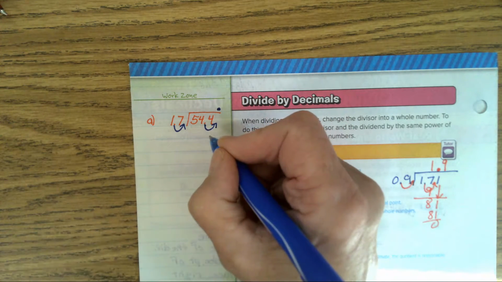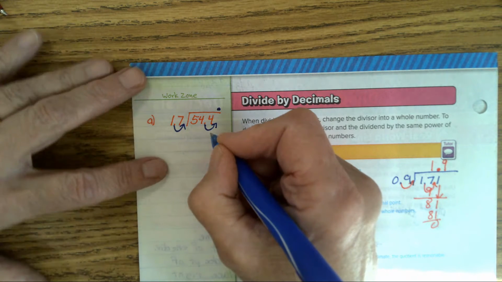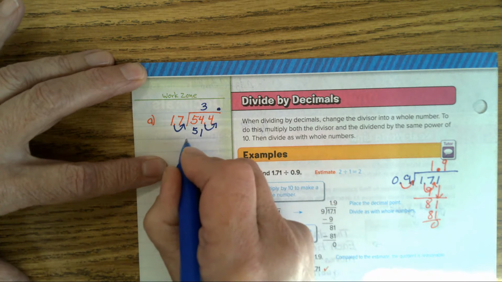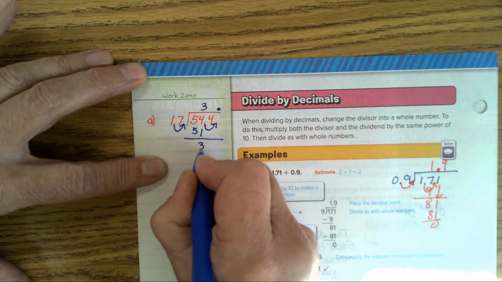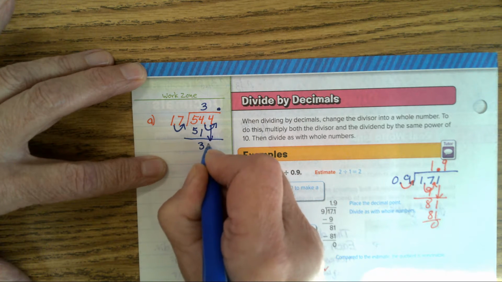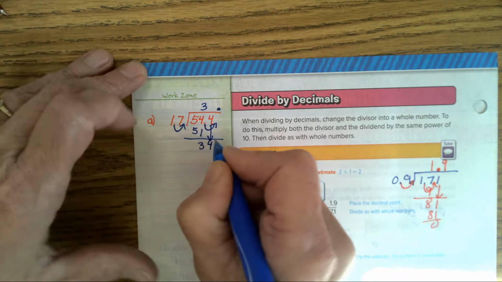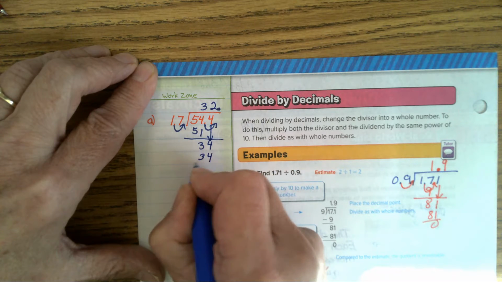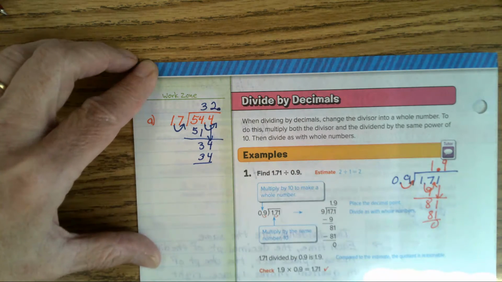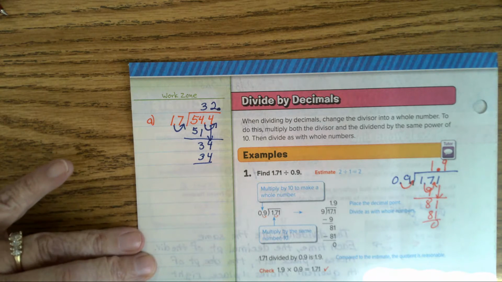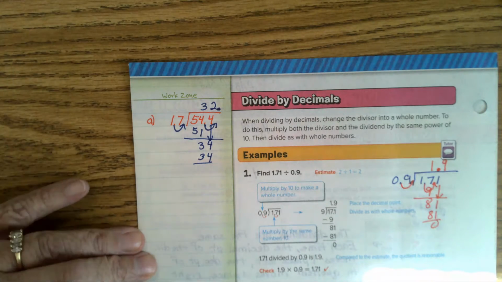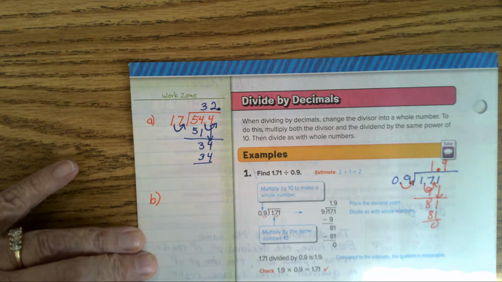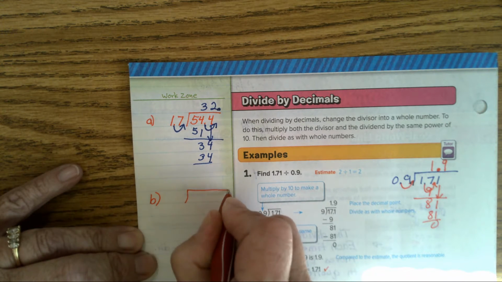How many 17s are in a 54? 3. That'll give you a 51. Subtract. Bring down. How many 17s are in a 34? 2. So the answer to letter A is 32. Now let's do letter B. Problem B is 8 424 thousandths. That is your dividend.